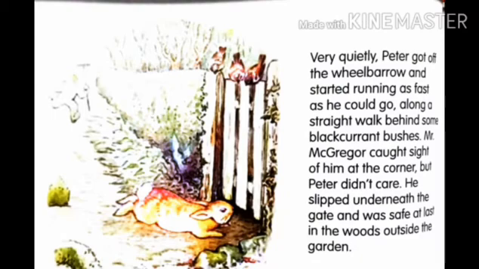Now, what did he do? So, when Peter observed that Mr. McGregor is turning towards the other side, he quietly observed the way towards the gate. So, straight as he was there, according to the gate, he guessed. See how intelligent he is. He guessed how to go around, and he got off that wheelbarrow and started running as fast as he could along a straight walk behind some black currant bushes. So some bushes are there and he was walking.